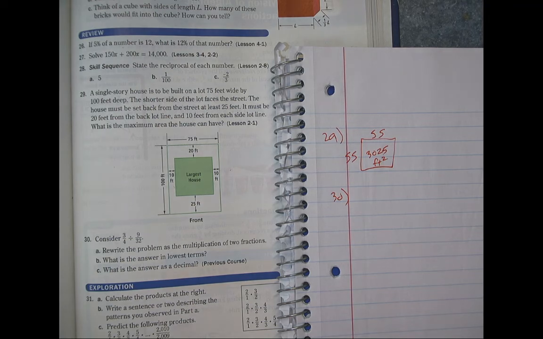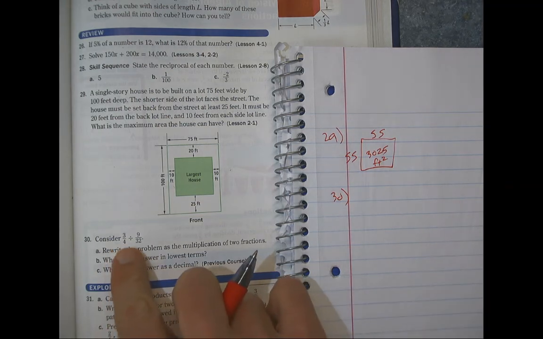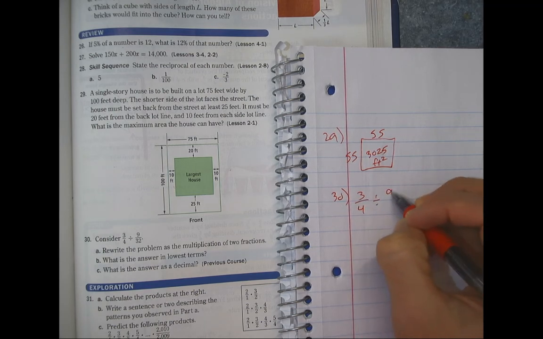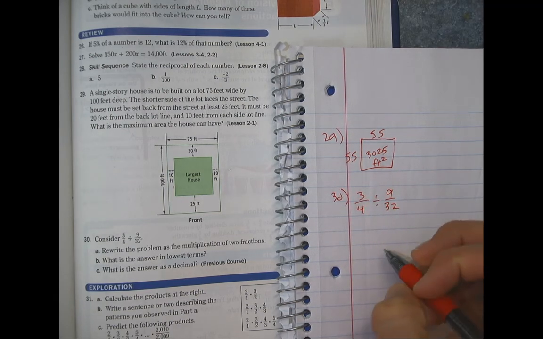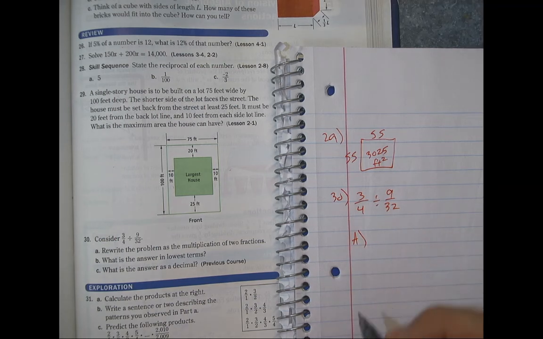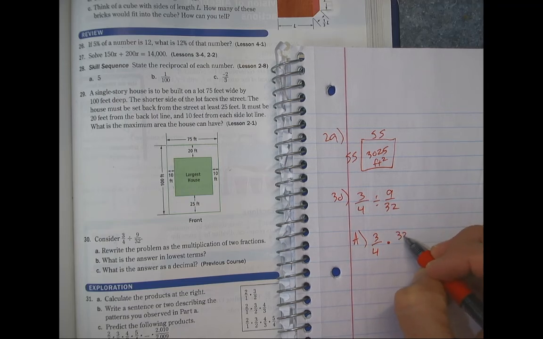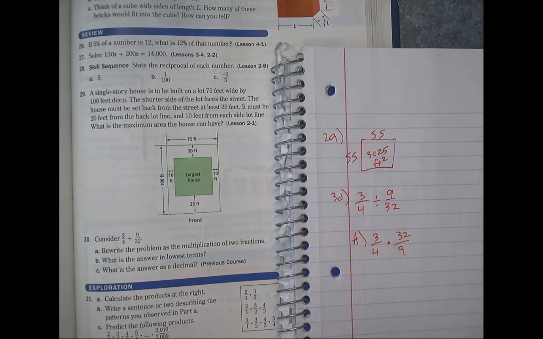Okay, last problem. It says consider 3/4 divided by 9 over 32. Part A, rewrite this as a multiplication. So when we rewrite this as multiplication, we leave the first one alone, we change it to multiplication, we flip the second one. Okay, so there's your first answer.